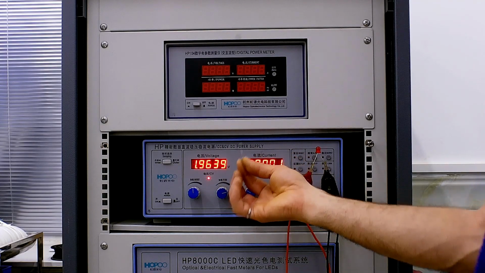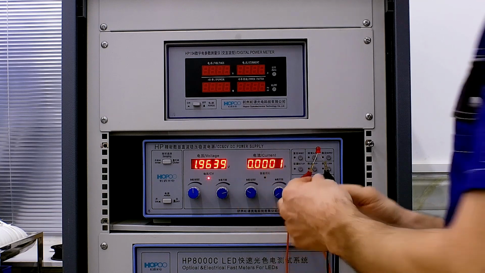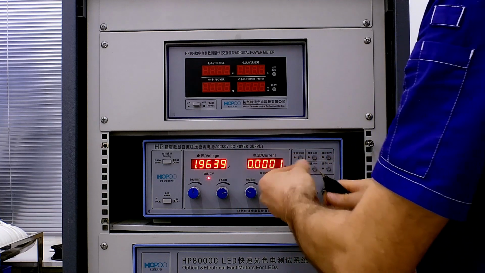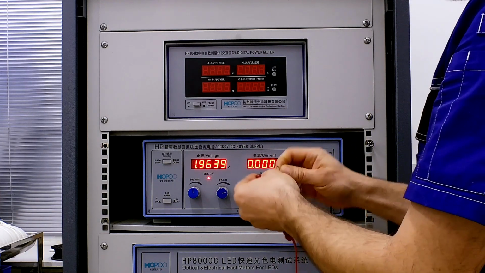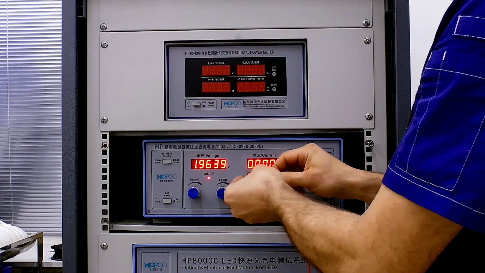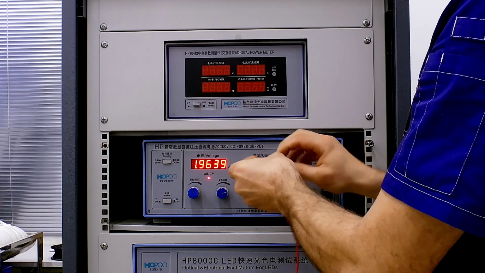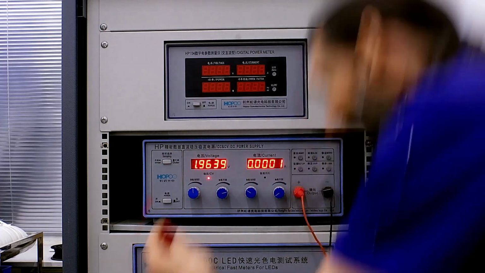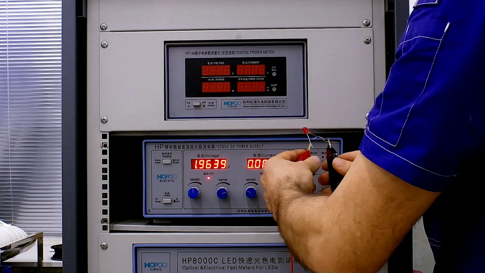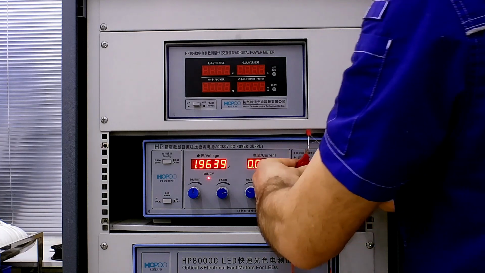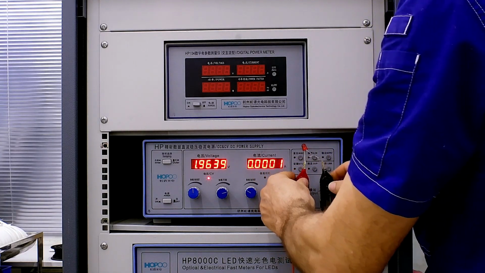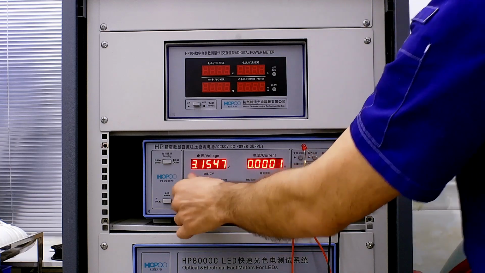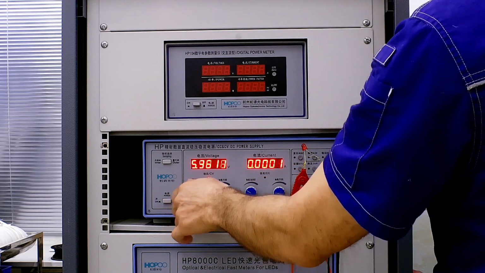So I've got a 300 ohm resistor here, and I'm going to attach that to our LED, just like that. Okay, set our voltage to 5 volts.